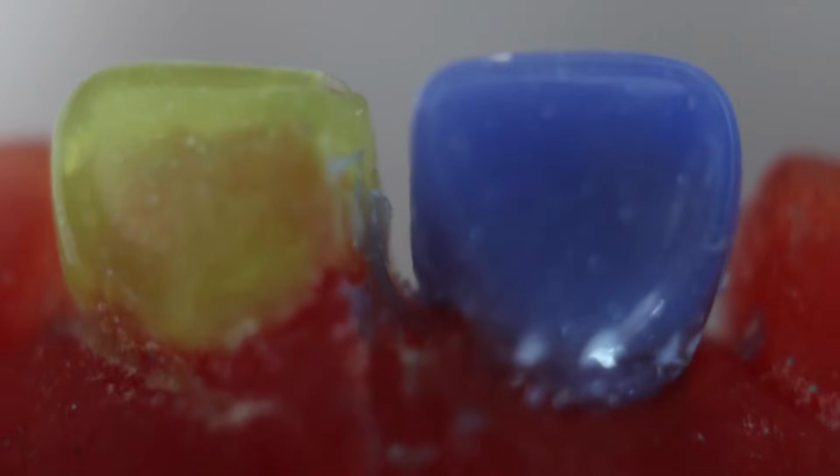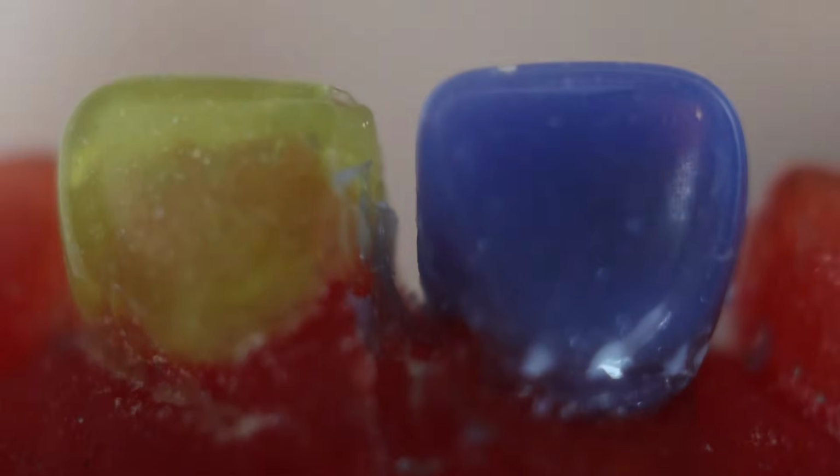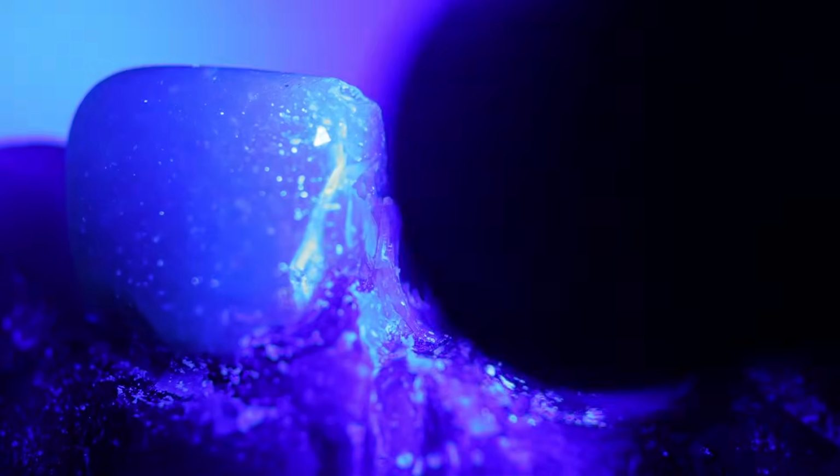And now let us cure it. Curing for roughly 40 seconds is enough from both the aspects.